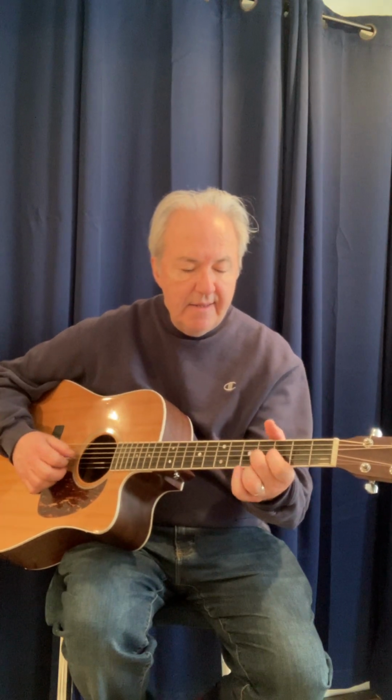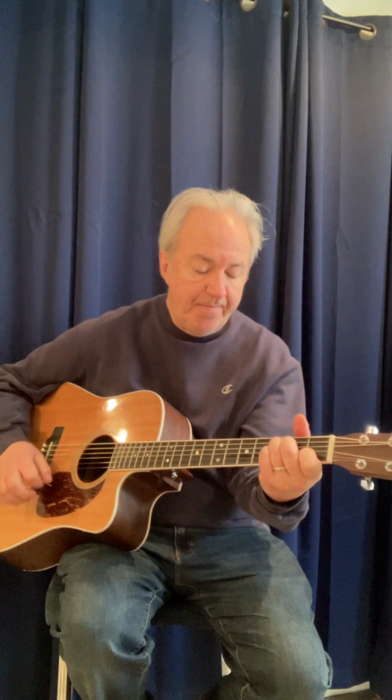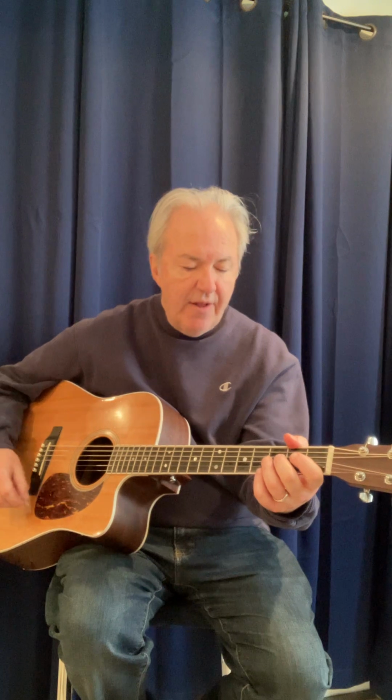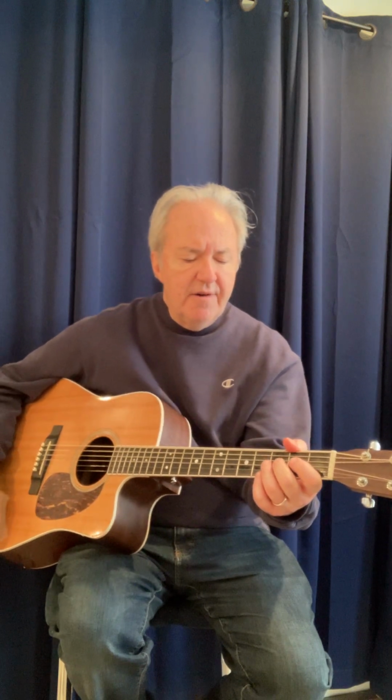So if you go down 2 frets from C, you're at a B flat. So if you add a B flat note to a C chord, it becomes a C7 chord. But the 7th note of the C scale is a B. So when you add a B note to a C chord, that's a C major 7. So a lot of times it'll say CMA7. So that's the difference between a major 7 and a 7th chord.